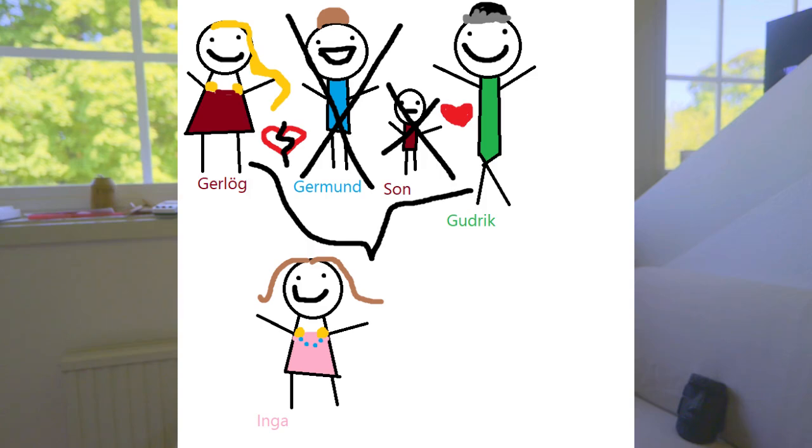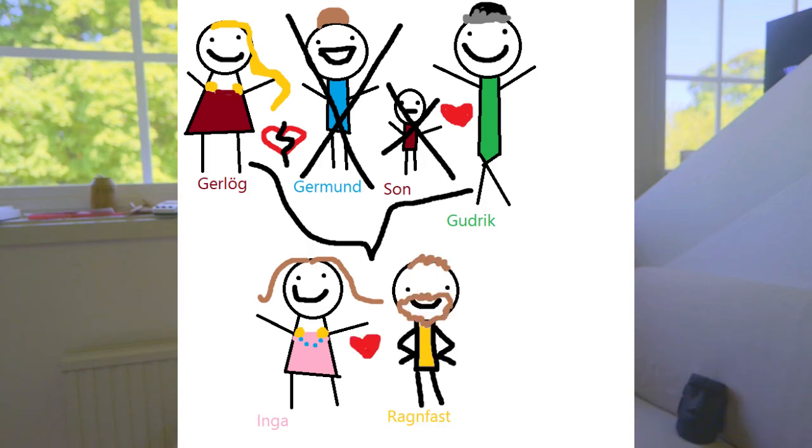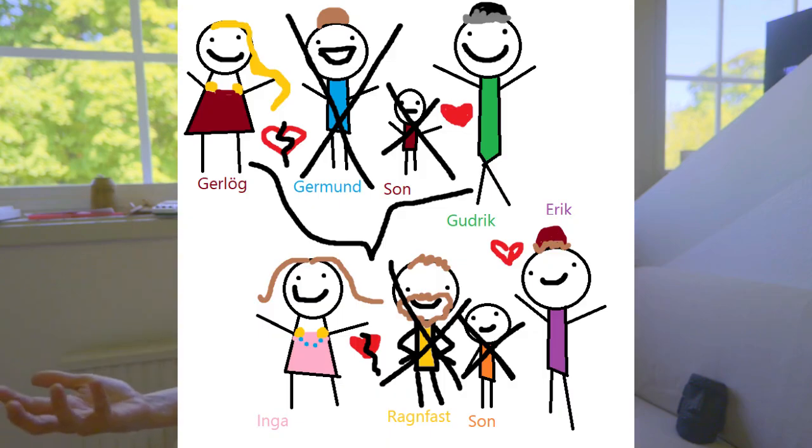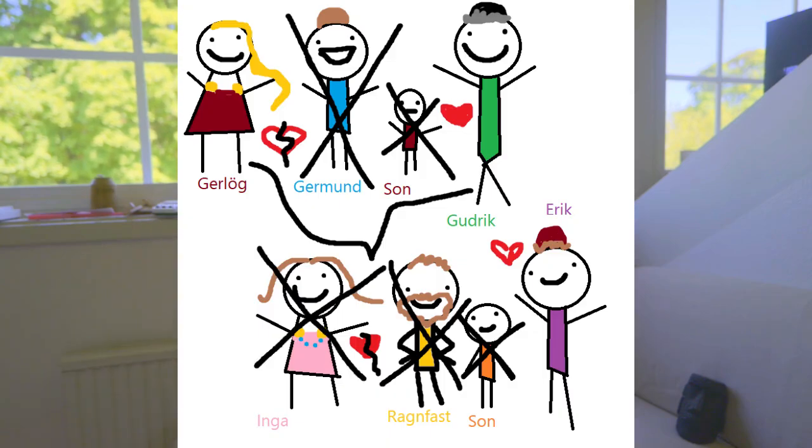And Inga goes on to marrying Ragnfast in Snottastad. But he dies and their son dies. But the mother then inherits the father's belongings from the dead son. So Inga inherits from her son what her husband used to have. And what happens then is that Inga remarries, she marries Erik, and then Inga dies. So left is Inga's mother, Geirlög, and Erik. And Erik was the lawful husband of Inga.